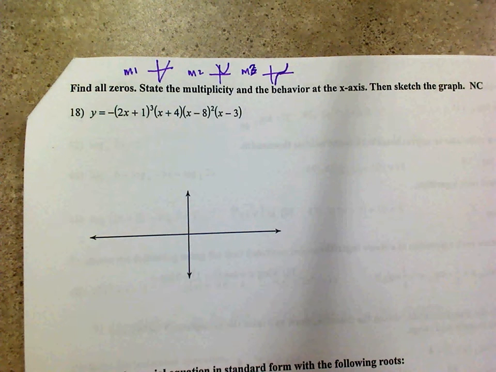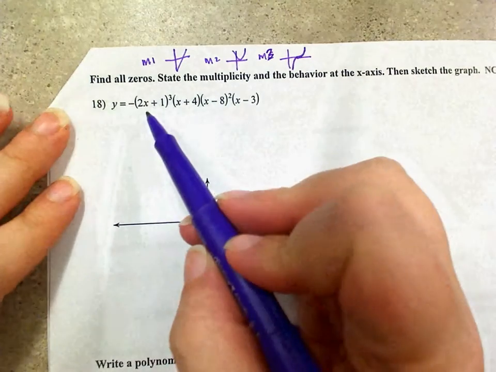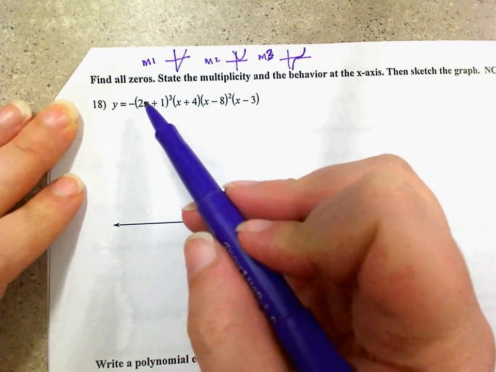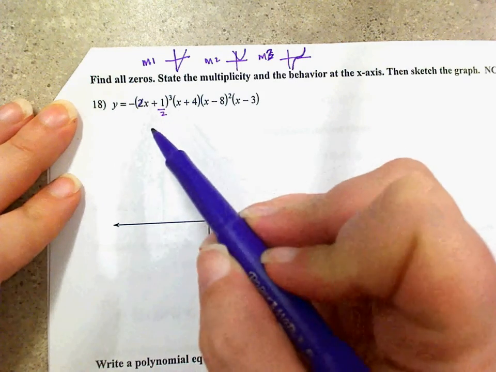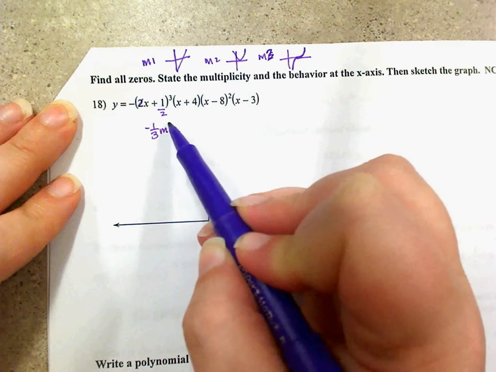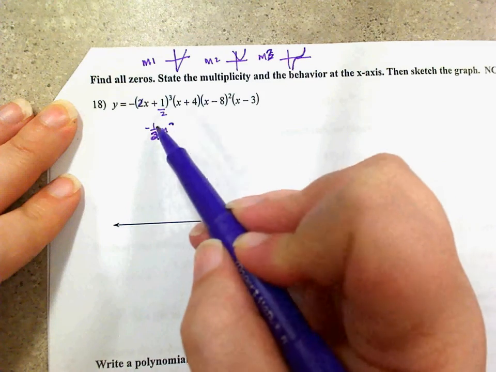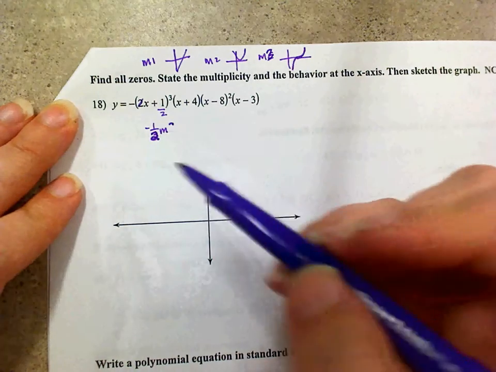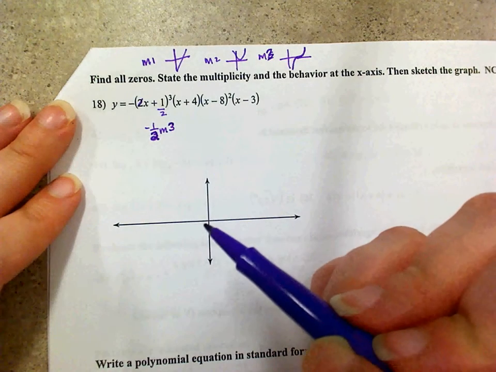So when you're looking at the zeros on this, just think about what makes this 0. What do you do with that 2? Bring it down right there. What's the opposite of positive 1/2? Negative 1/2 with a multiplicity of what? Yeah, I don't know why I wrote 3. I guess I was thinking about that. So negative 1/2, multiplicity of what? 3, which means it what? Crosses like that. Good.